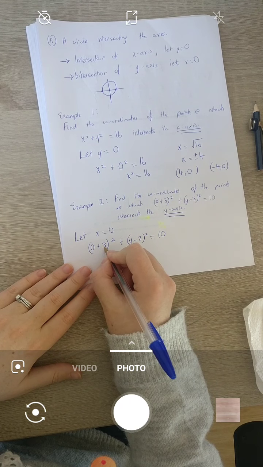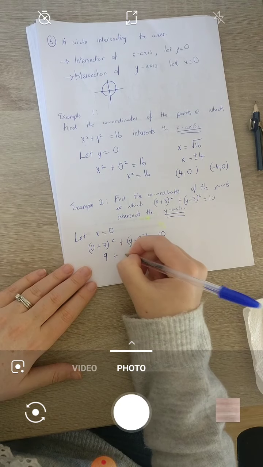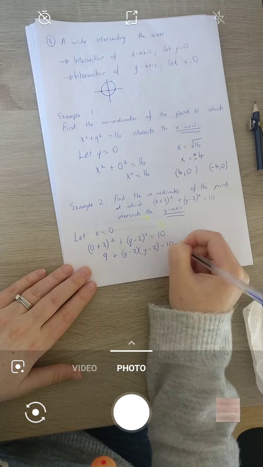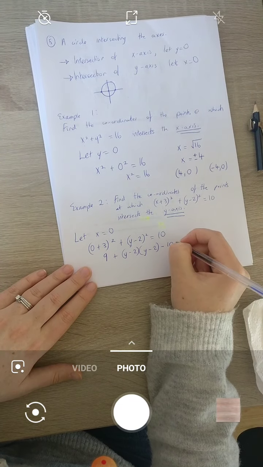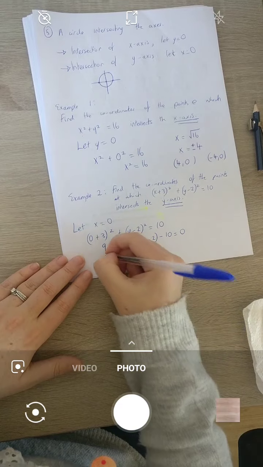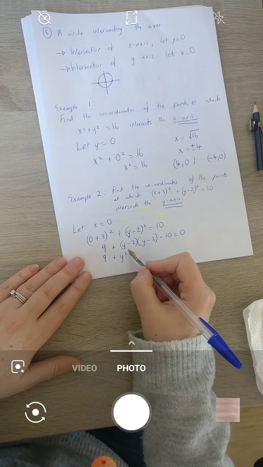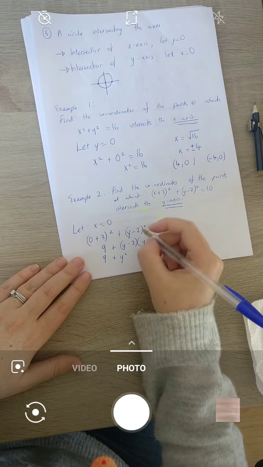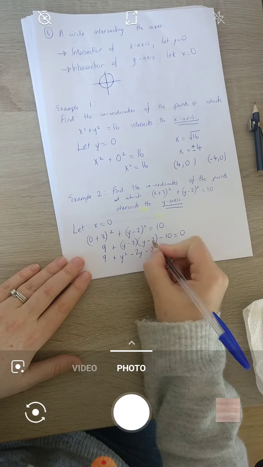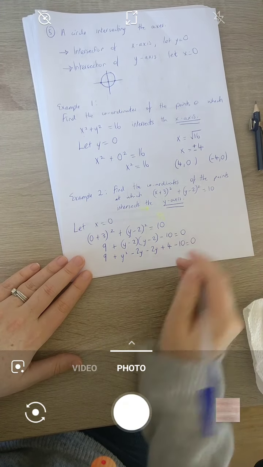0 plus 3 is 3, and 3 squared is 3 by 3, which is 9. We have plus (y - 2) squared, which is (y - 2) times (y - 2). I'm just going to bring the 10 over and let it equal 0, so the 10 moves over and becomes minus 10. Multiplying out that bracket, we have 9 plus y times y is y squared, y times minus 2 is minus 2y, minus 2 times y is minus 2y, and minus 2 by minus 2 is plus 4, since minus by minus is plus. Minus 10 equals 0.